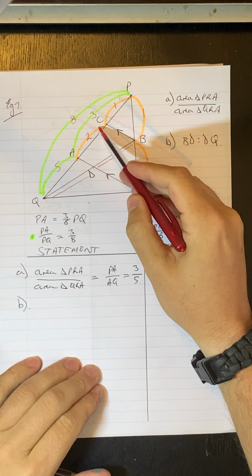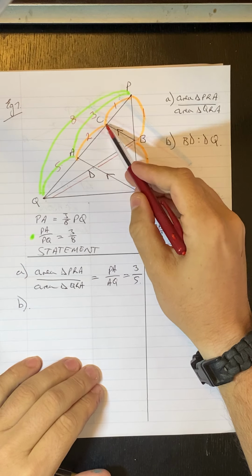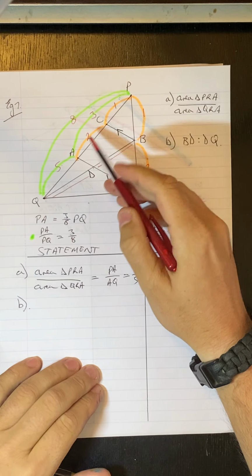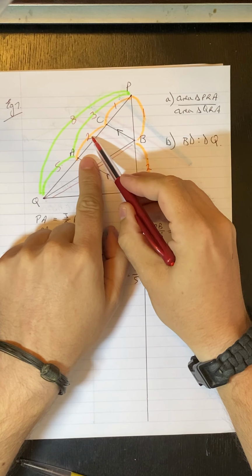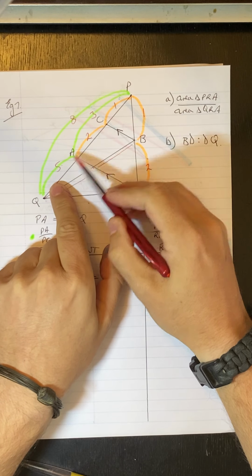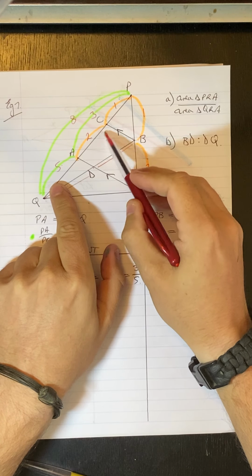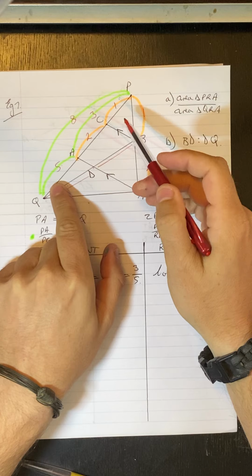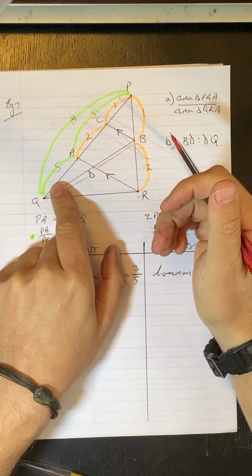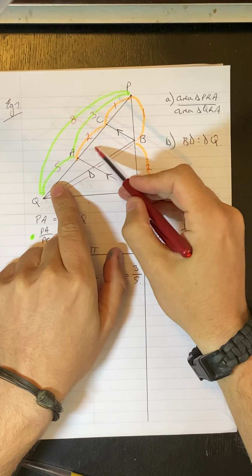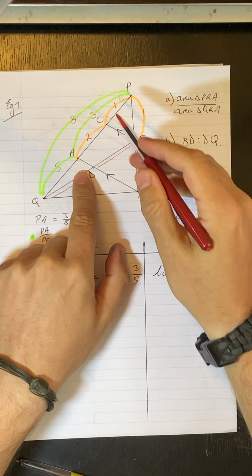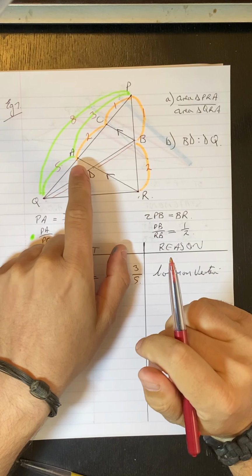Now, if you have a look here, I don't know what this ratio to this ratio is because they're overlapping. I've got an orange one to a green one. So I can't say that's 2 to 5 because they're overlapping. So what I'm going to do is like I did with the previous examples, I'm going to find this one using my green and my orange.